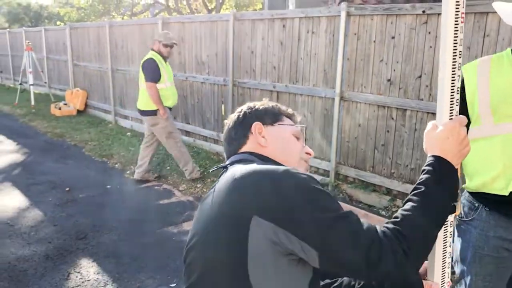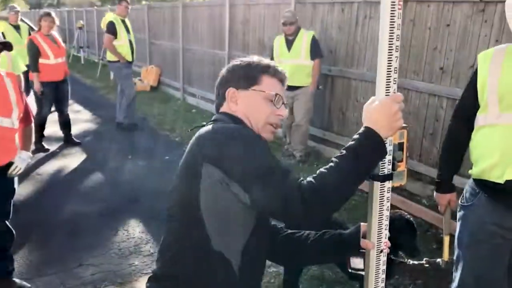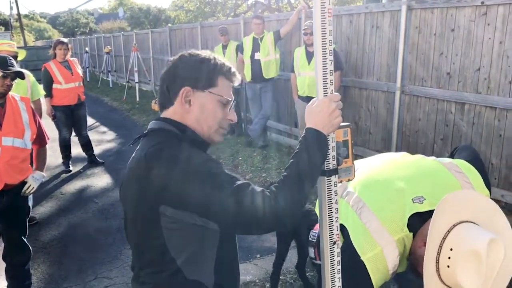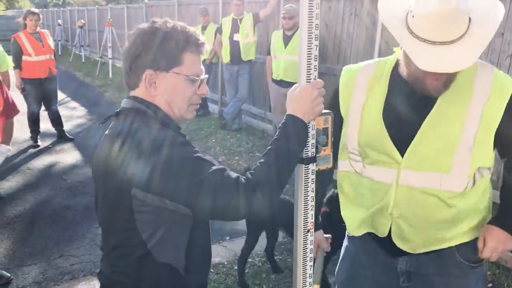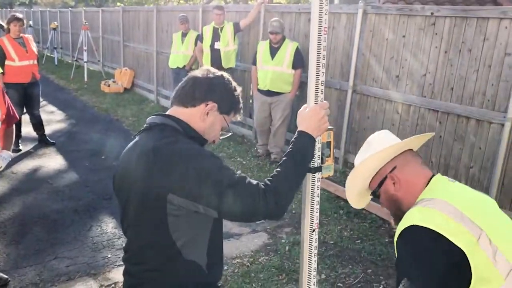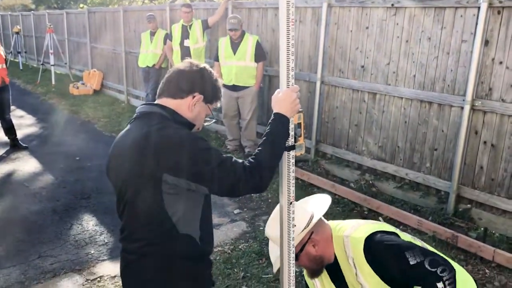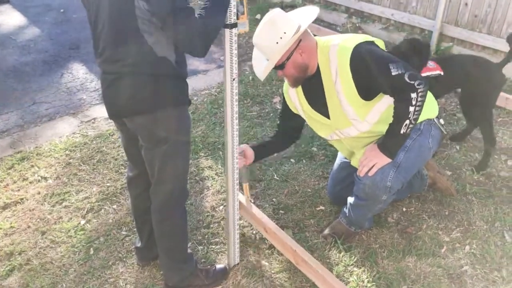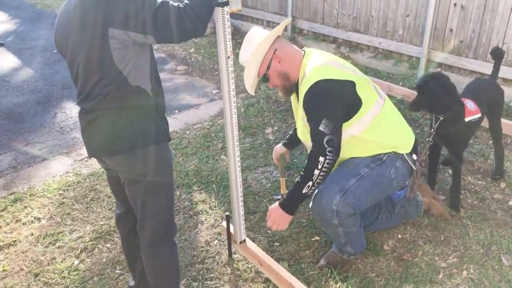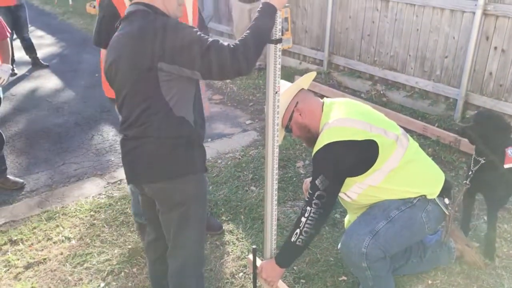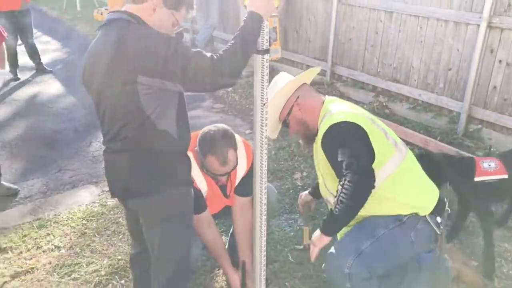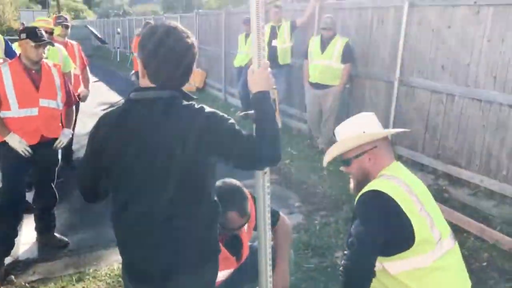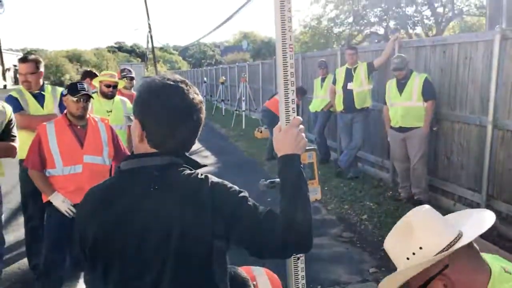Actually, I think we were off a little bit. It's got to come up just a hair. That's a little harder. So the point here is, this is more accurate than that auto level, right?